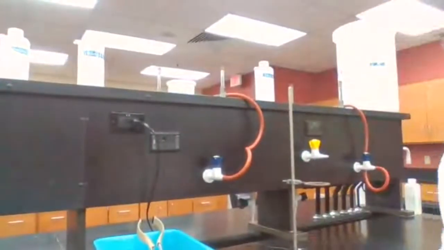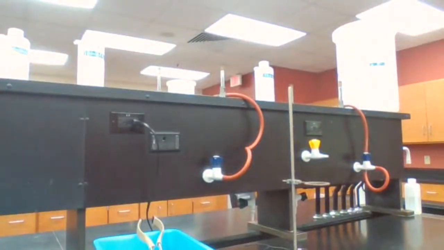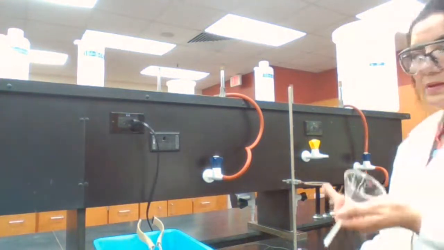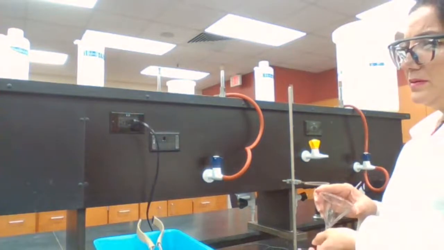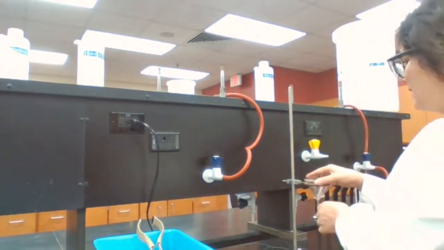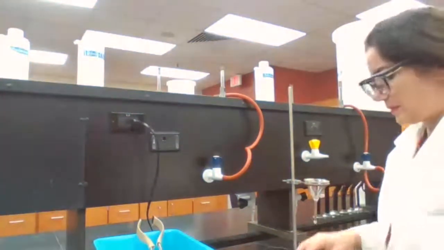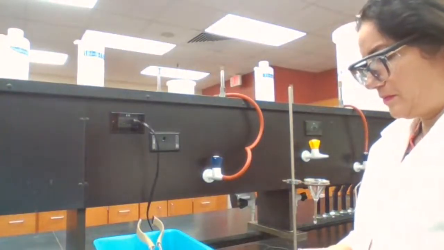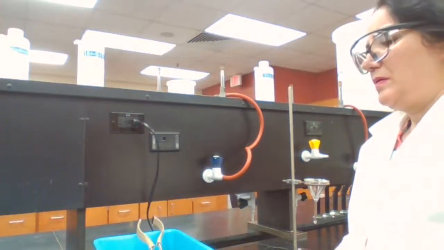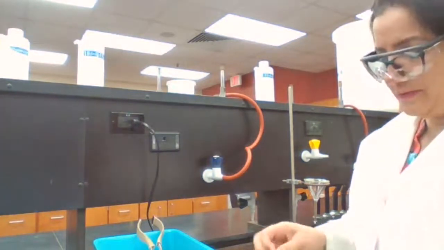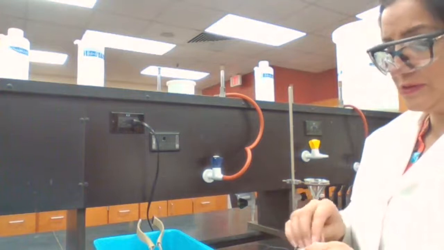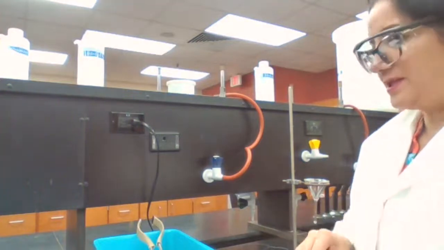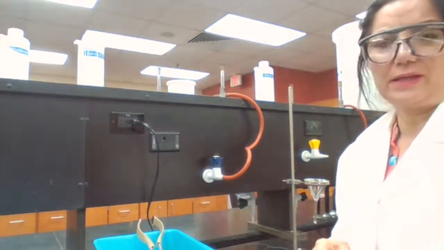And for the gravity filtration, we need a glass funnel. When do you use filtration? Filtration is used when you have a mixture of solid and liquid.